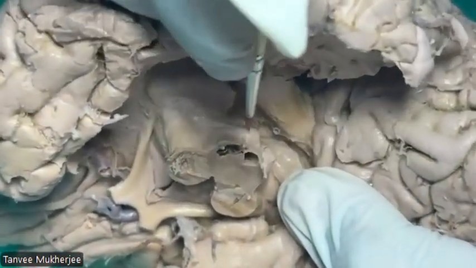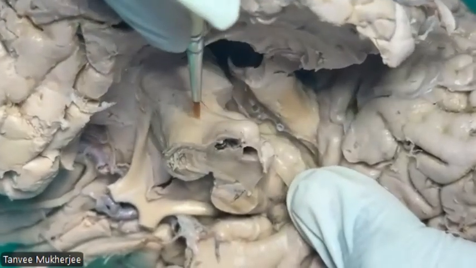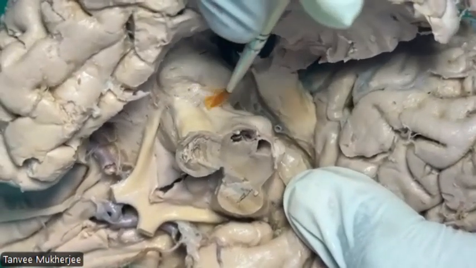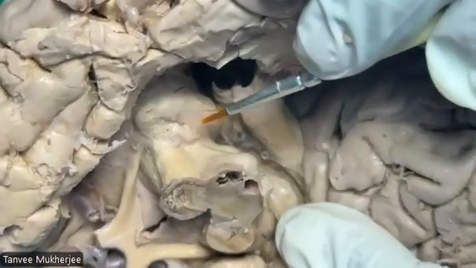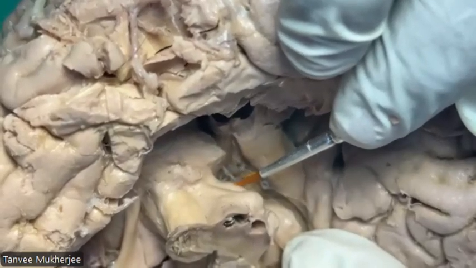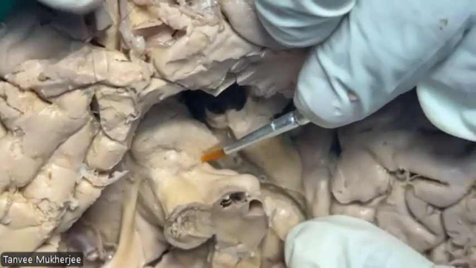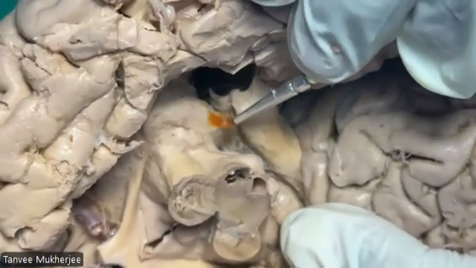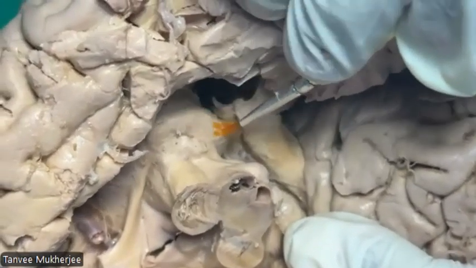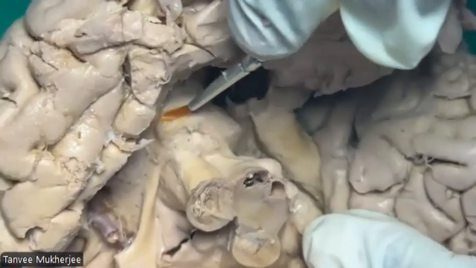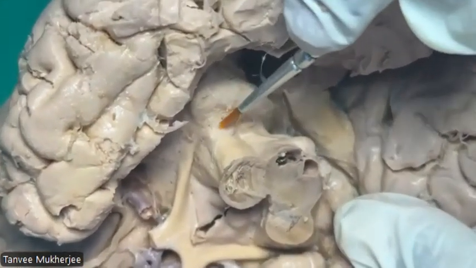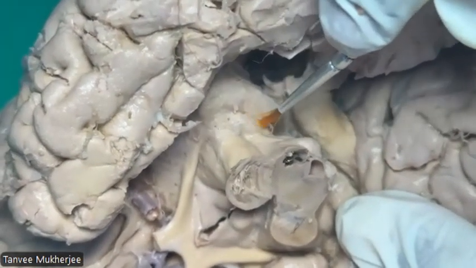Now, the inferior colliculus, along with the inferior brachium, will end on this structure. If you can see over here, this is the medial geniculate body. And the superior colliculus, the structure below, the superior colliculus with the superior brachium is going to end on this very large structure present over here. This is the lateral geniculate body. So here we have two geniculate bodies. This is the LGB or the lateral geniculate body, very big structure. And then next to it, this is the medial geniculate body.